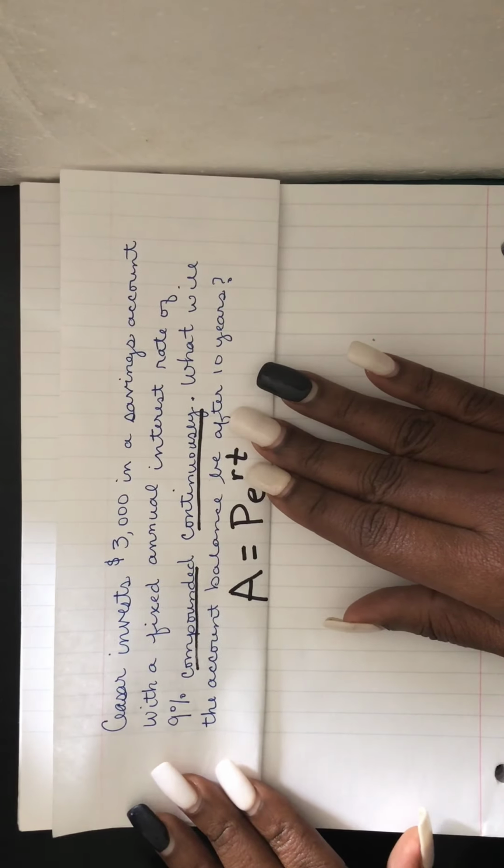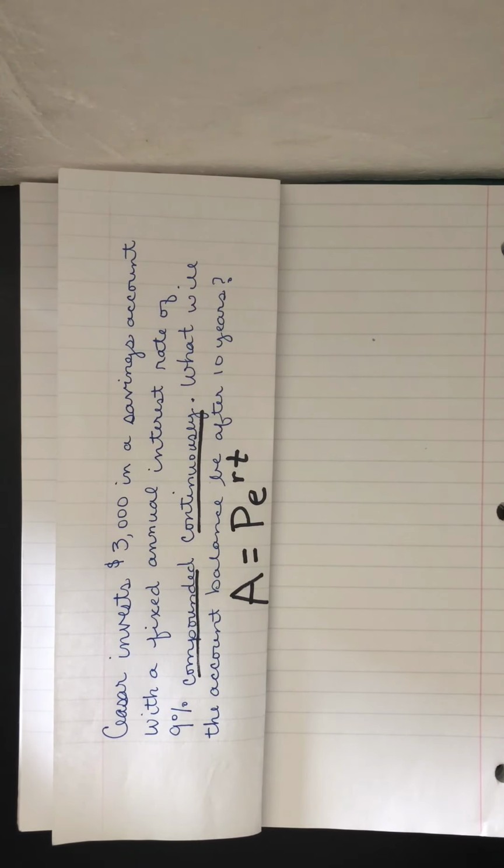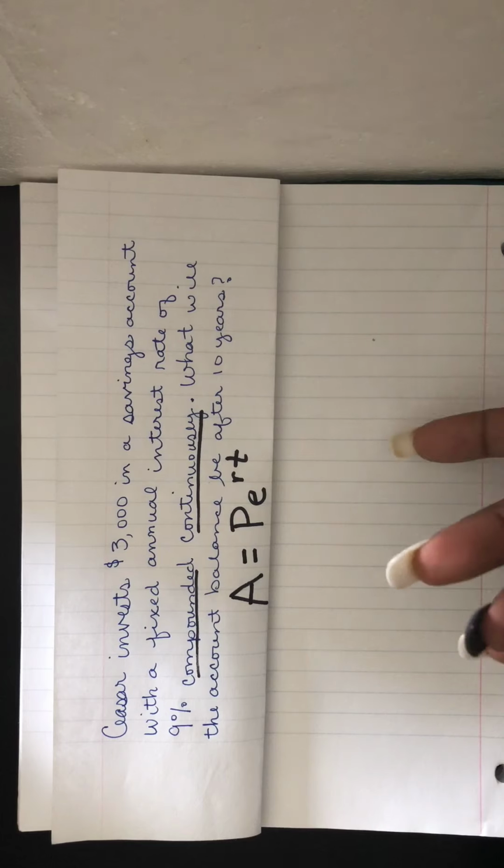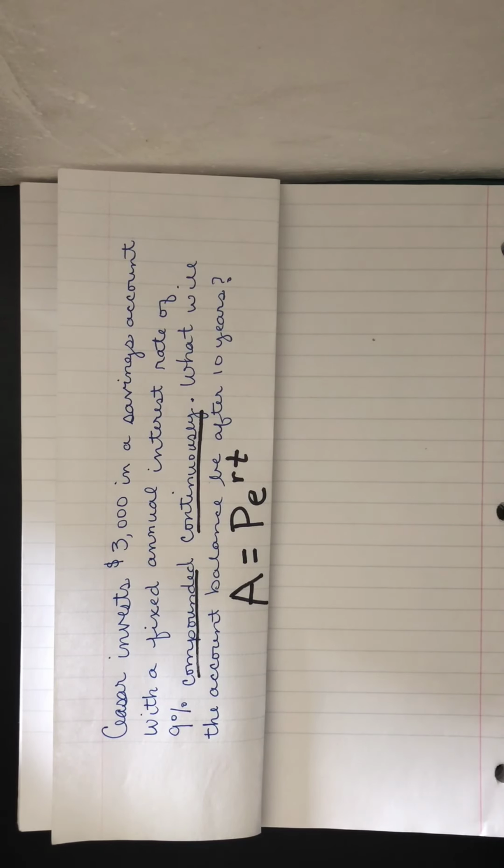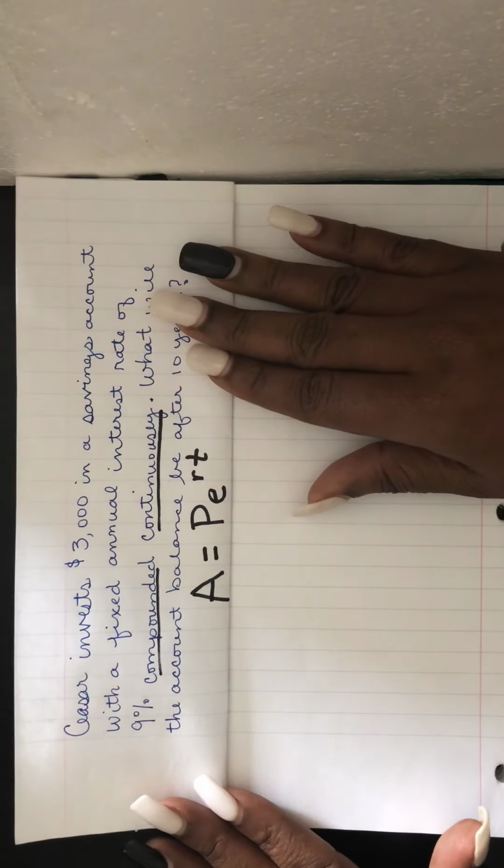Caesar invests $3,000 in a savings account with a fixed annual interest rate of 9% compounded continuously. What will the account balance be after 10 years? Notice I have something underlined: compounded continuously. Hence the name of the formula we just used is continuous compound interest. So we use that formula to see how much Caesar will gain after 10 years if he invests $3,000.